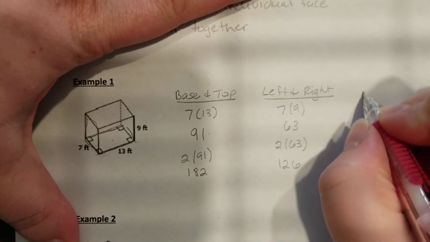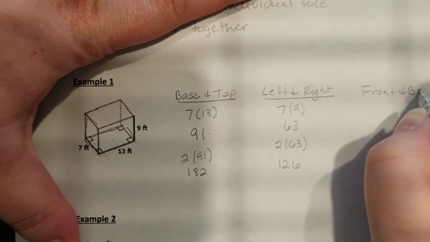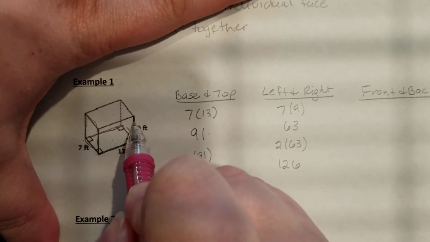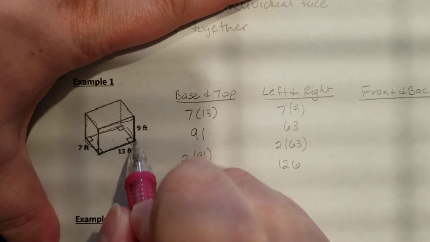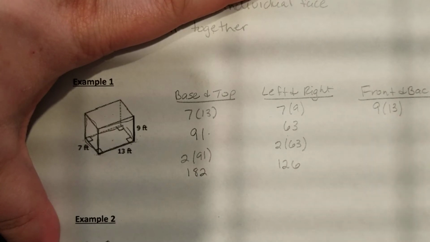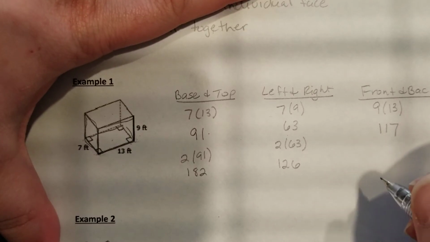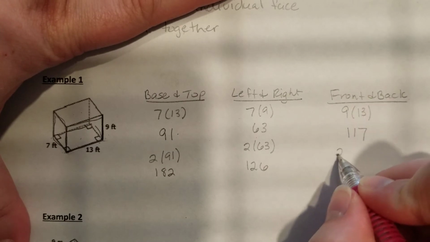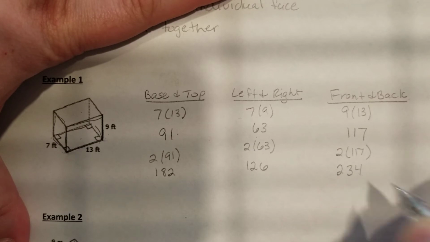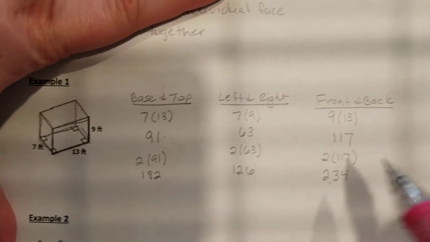And now we have the front and back. The front is this rectangle here, which has a length of 13 and a width of 9. So we have 9 times 13. Maybe if I can type this in correctly. Nope, 9 times 13. There we go, 117. But remember we have the front and the back, so we're going to do 2 times 117, which is 234.